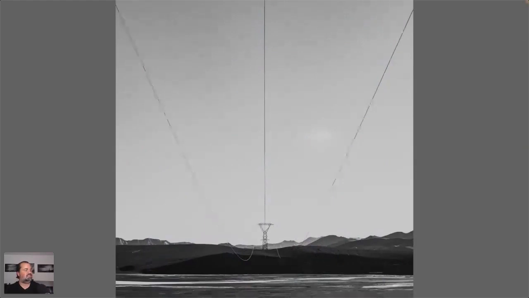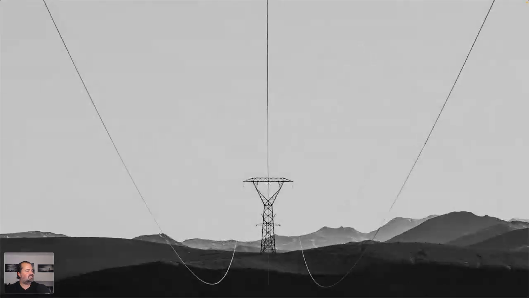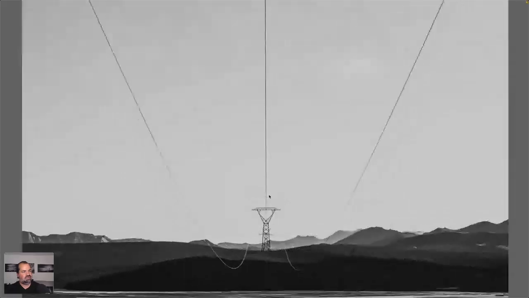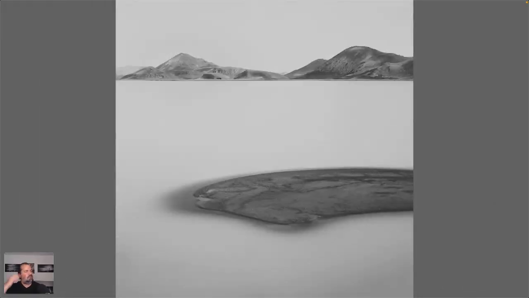Power lines. This one was interesting because I felt like you had to be a little precise on your location here. Notice how this is actually pretty close to the middle, and I felt like if this was off a little bit, it would be annoying. So it's attention to little details. This was really, really fun.